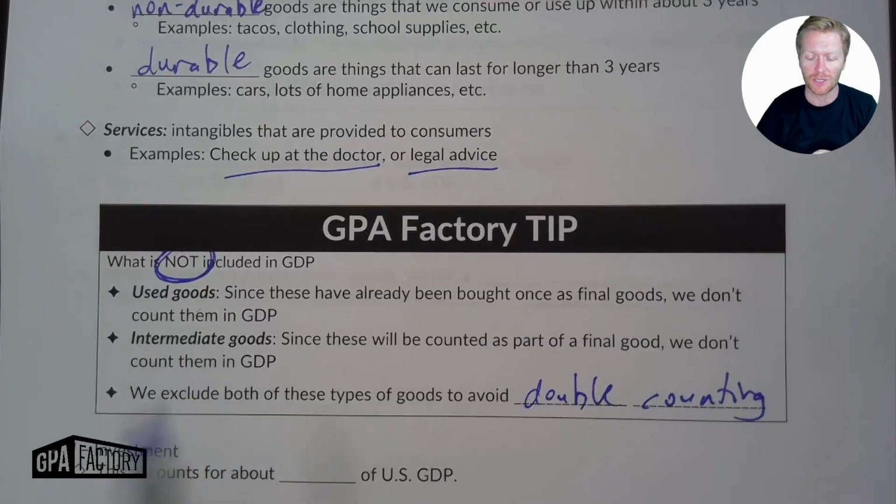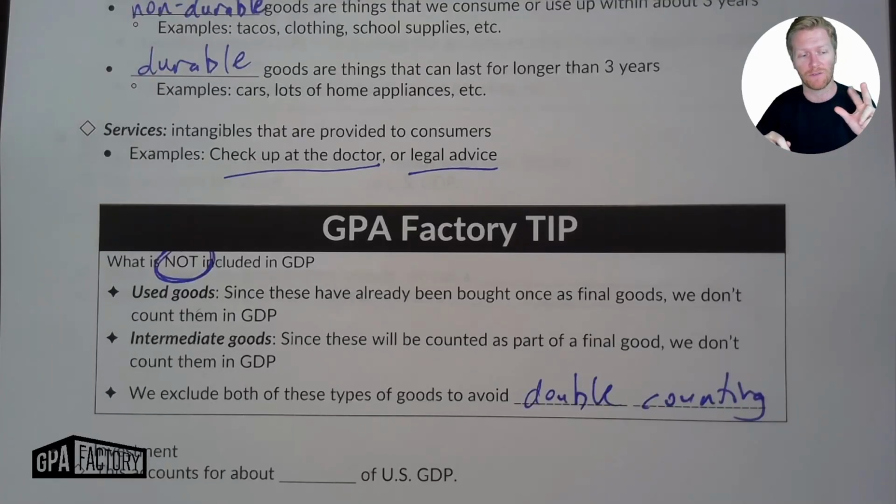Same thing with intermediate goods. Let's say that we're looking at the production of shoes. There's a lot of rubber and leather and laces and all of that stuff that Nike is going to pay for, or pay their employees to make. We've got all of those different intermediate goods, or those components that Nike spends money on. Then they make a pair of shoes and they sell the shoes for $150.